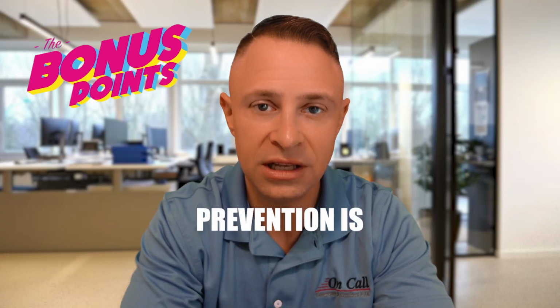Now, here's some bonus points. Use endpoint protection platforms that block execution of unscanned or unknown software until approved. Prevention is cheaper than cleanup. I cannot stress that point enough. It is so much cheaper to have the right IT security solutions in place as opposed to not having them in place and then dealing with the disaster that will follow.